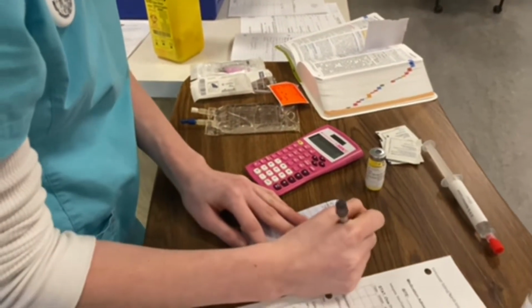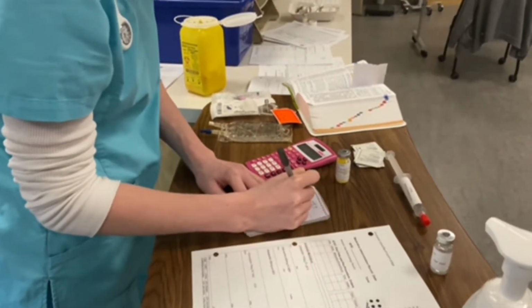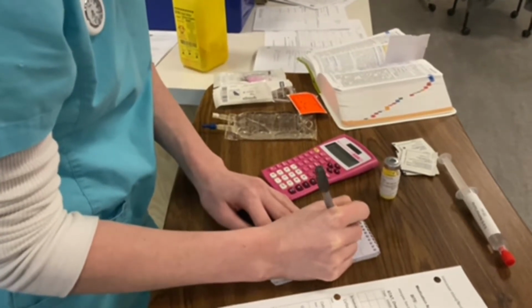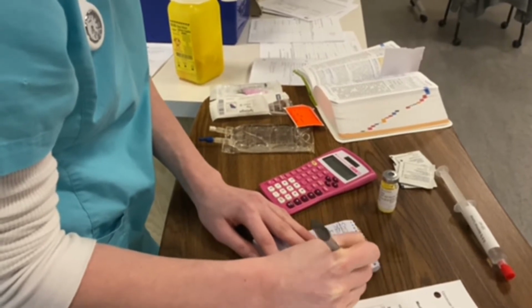Is 5.3 milliliters. 5.3 plus 100 is 105.3.